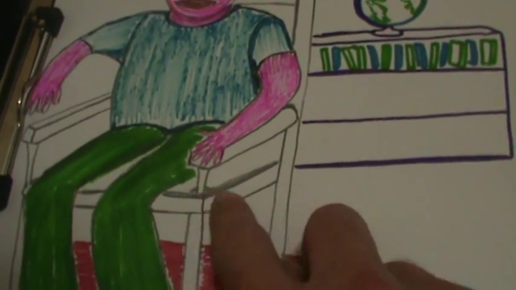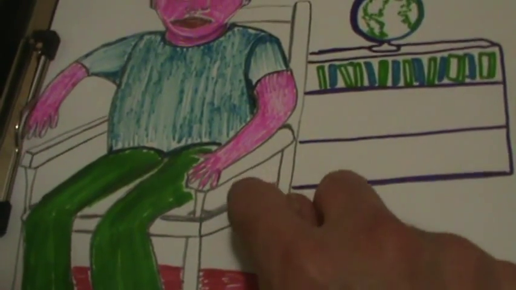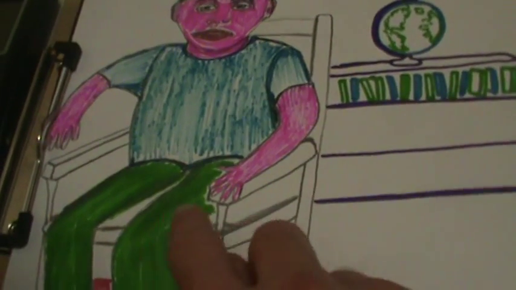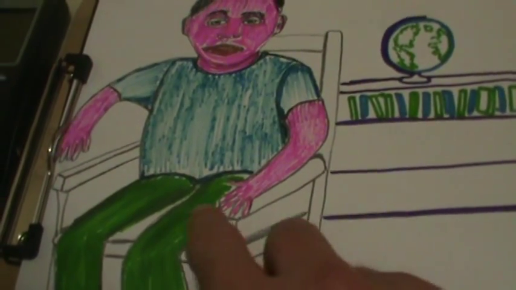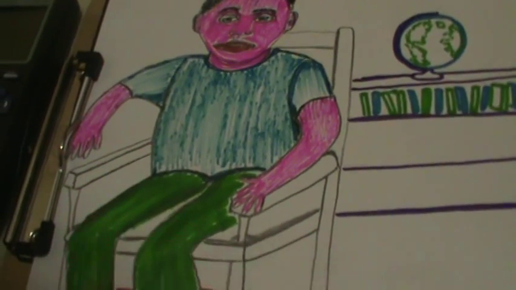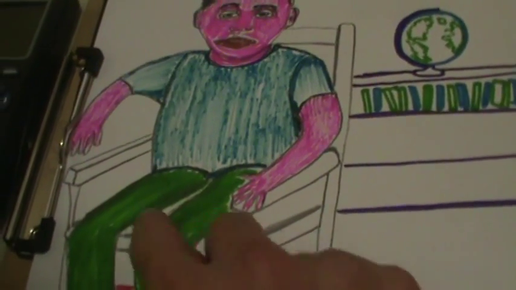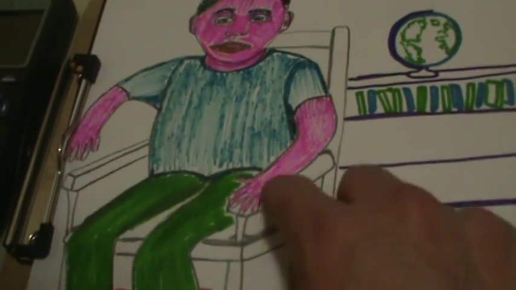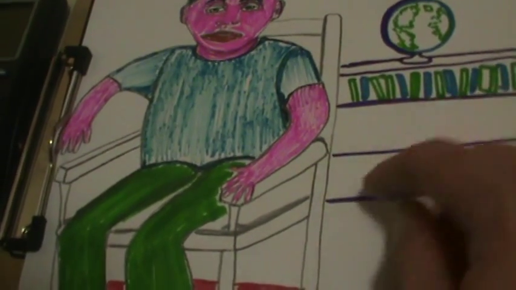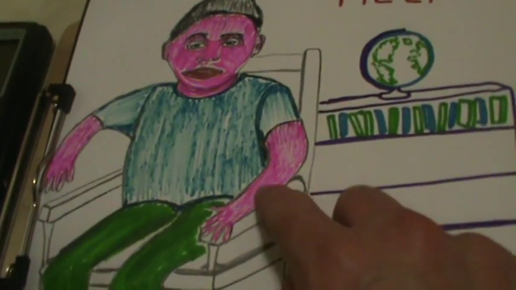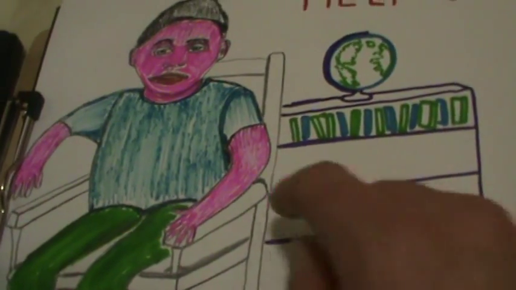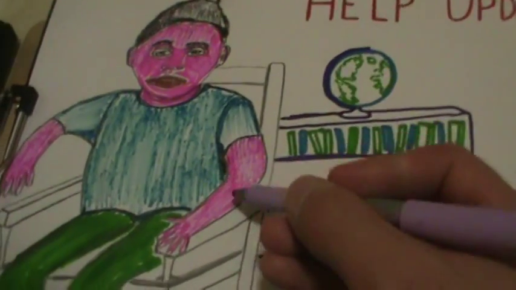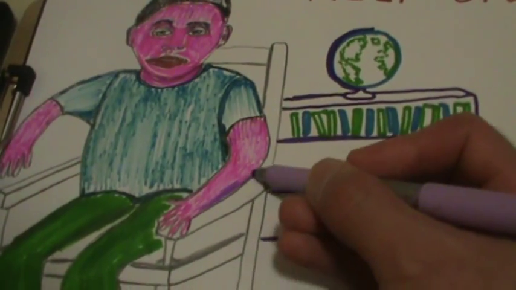Whenever I was drawing this, I was thinking this was supposed to be an automatic adjusted armrest seat. Whenever I drew it, I started with the seat first, and then drew the armrest right there. I used the pink marker to draw my arms.